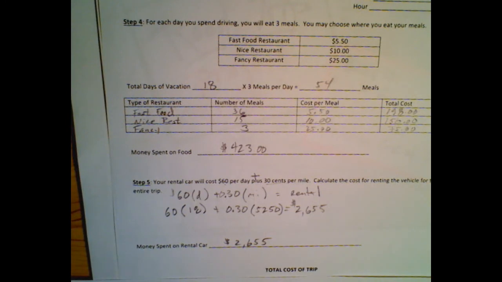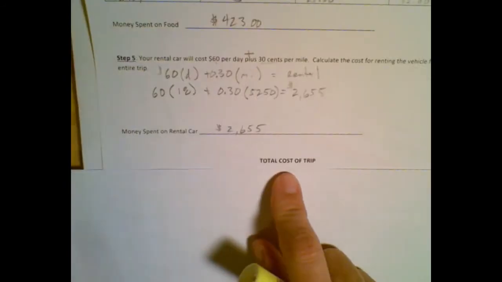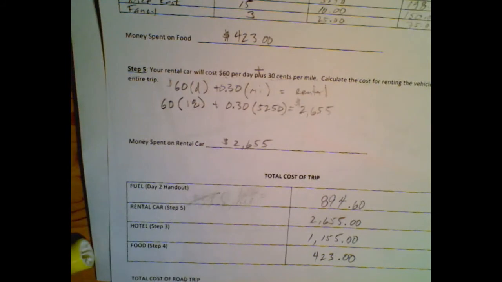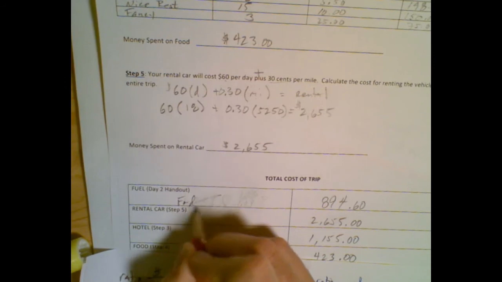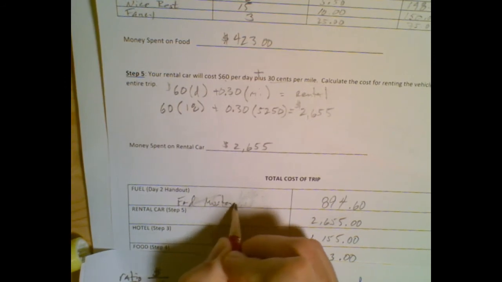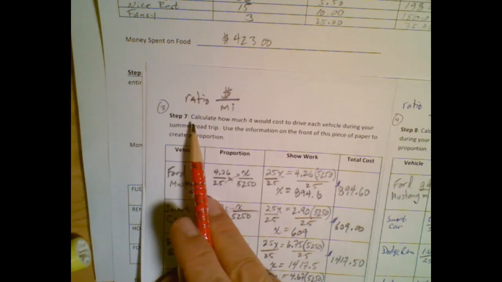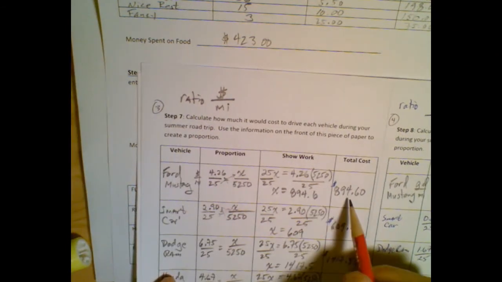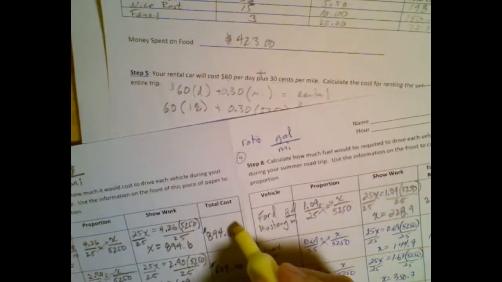So look at this. Now I'm ready to figure out what is the total cost of this trip. Well, how much fuel? Well, if I go back to day 2, and I rented my Ford Mustang, for my Ford Mustang, the cost for the 5,250 miles was $894.60. So that's this.